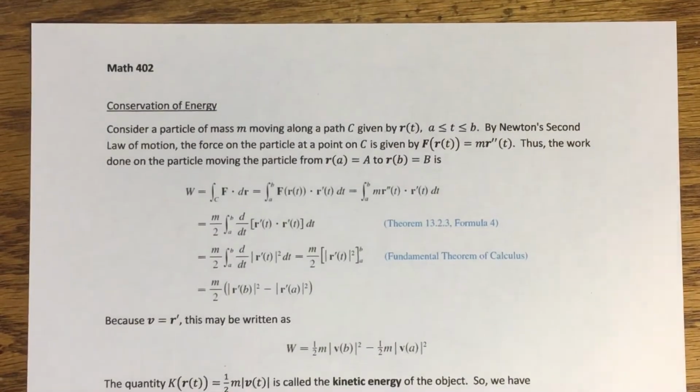Okay, to wrap up section 16.3, we're going to talk about an application of the fundamental theorem of line integrals to an important law in physics that you are probably familiar with, the law of conservation of energy.